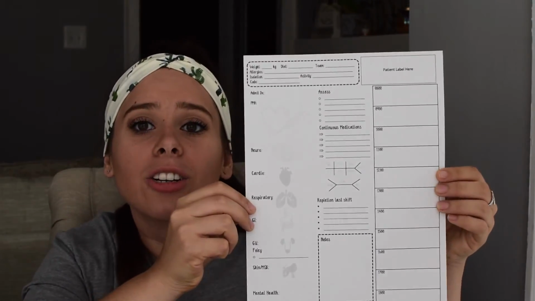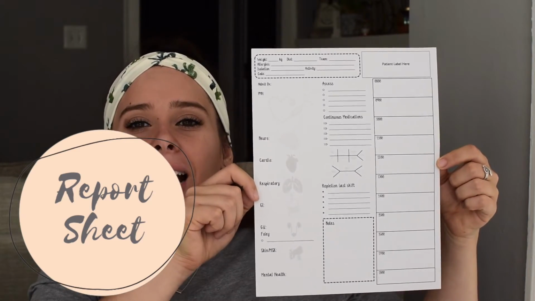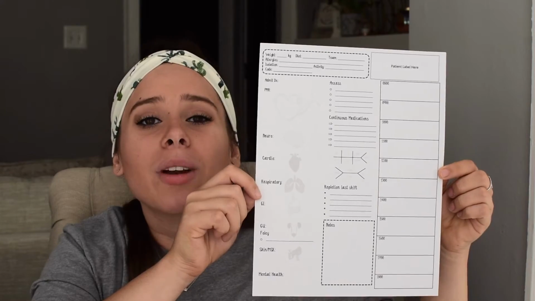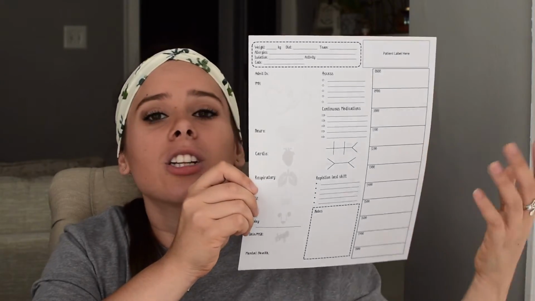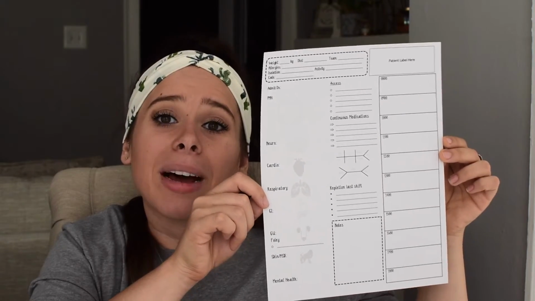Now, I quickly just want to add in, whenever you are putting together a concept map, it will be super beneficial to get yourself some report sheets. There are all different kinds of report sheets out there. This is the one I've been using when I've been assigned one patient, just because there is so much room to write any information that I need to fill in my concept map. A lot of the times whenever I'm at clinical and I've been given report on my patient, I will go ahead and write in anything that I need to know about that patient.